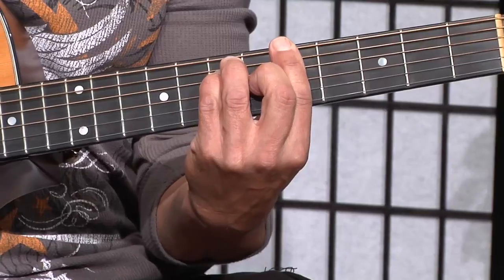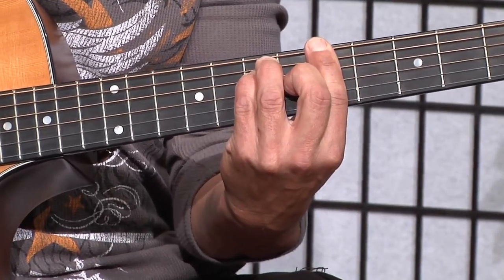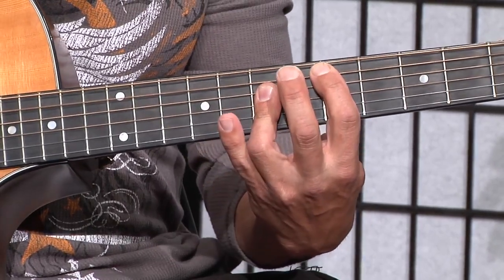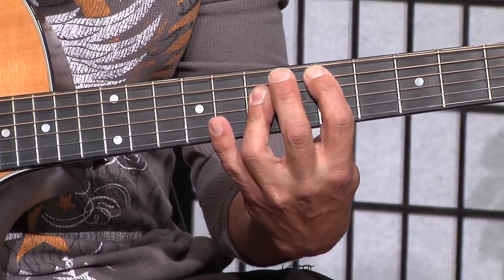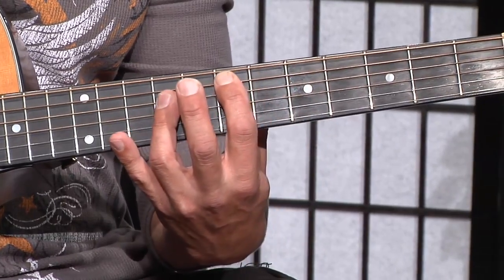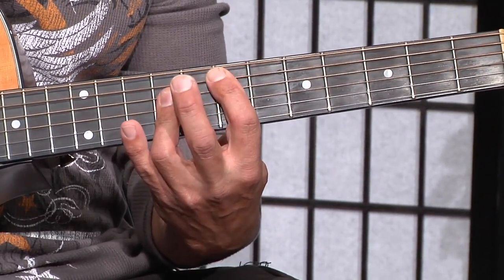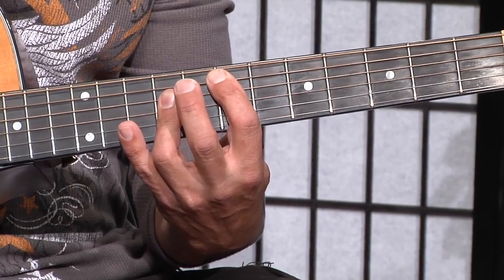5th fret, and we're going to move to the D major bar chord on the 5th string root. And then we're going to move that up to E, 7th fret, 5th string root, E major. And let's try that again.